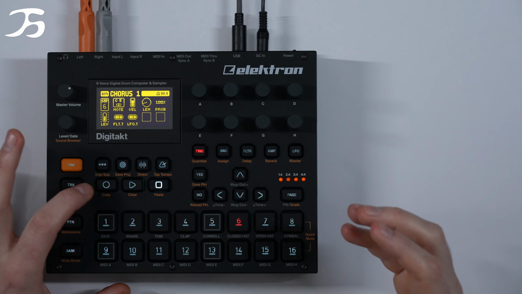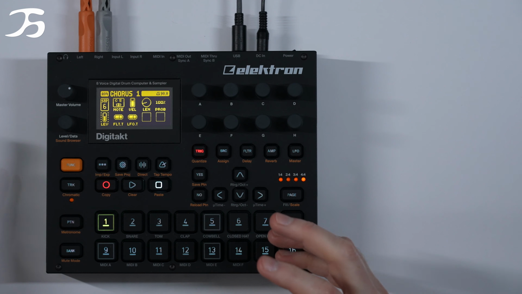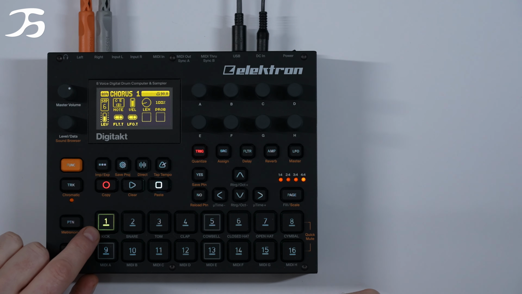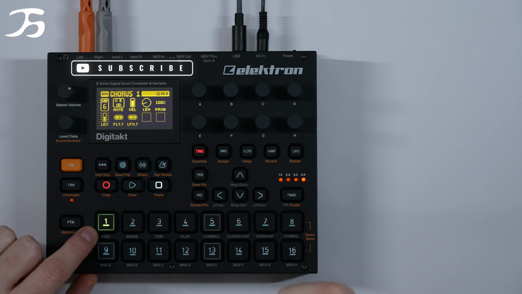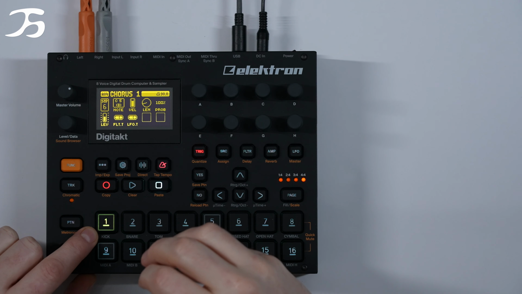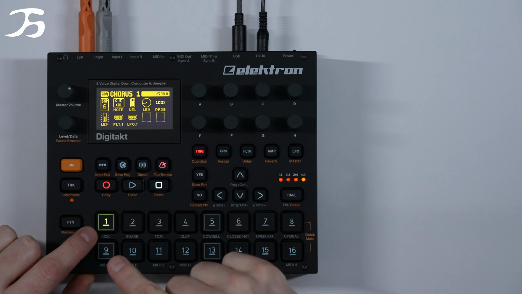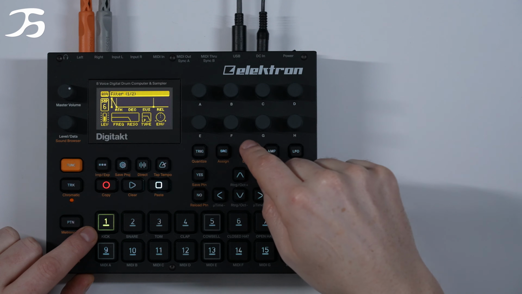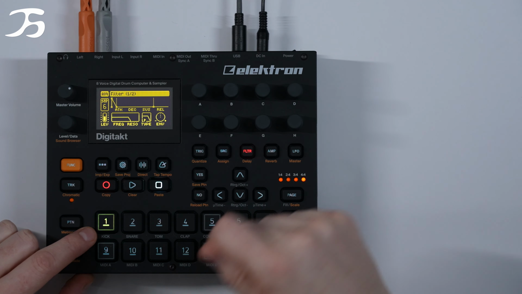So the automation, basically, if we go into the unit itself, you'll see yellow symbols. This means that it's got, and you'll see it flashing. So this means that the trigger is being triggered from there. So the sample is being triggered from that point.